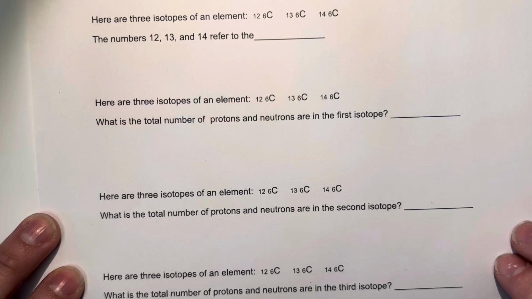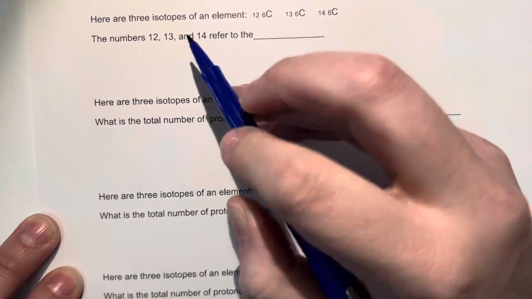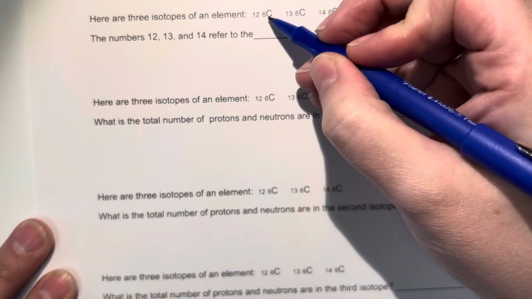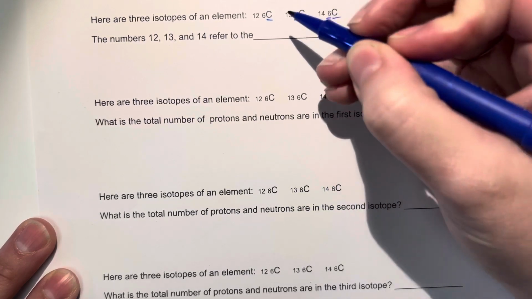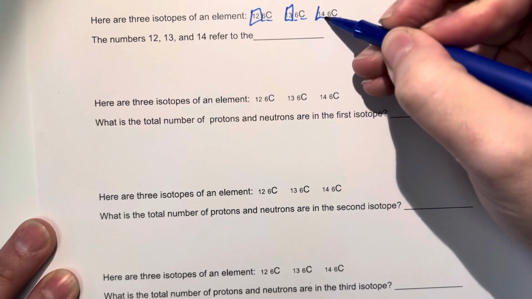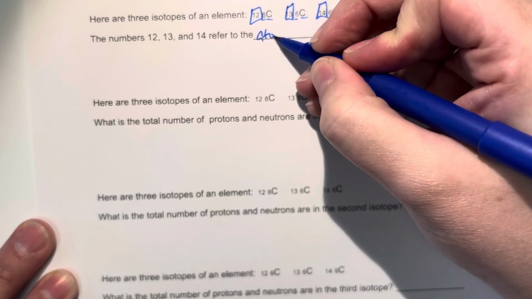Here are 3 isotopes of an element, C12, C13, and C14. The numbers 12, 13, and 14 refer to, we have the same element symbol throughout, same atomic number throughout. These are the only things that are changing. The things that change with different isotopes is going to be the atomic mass.